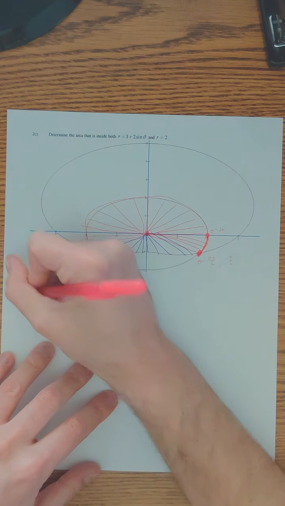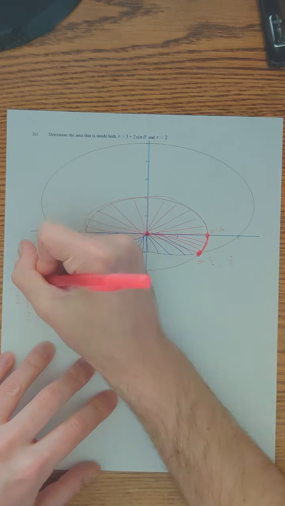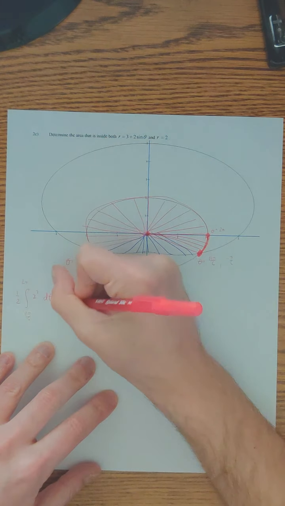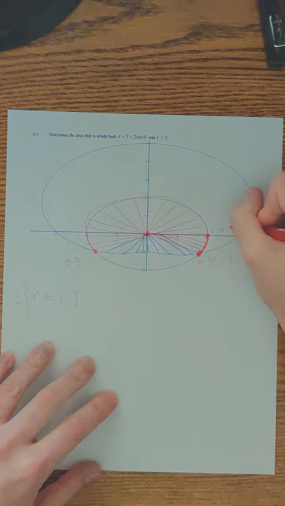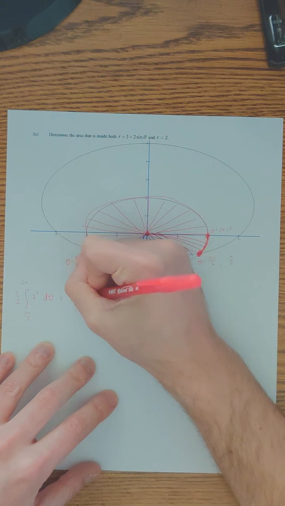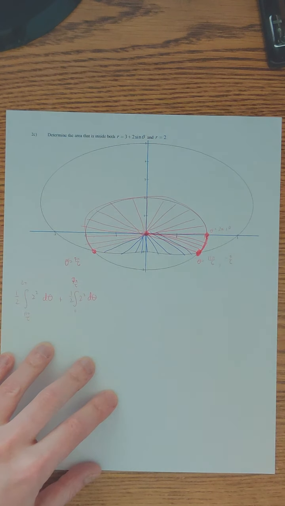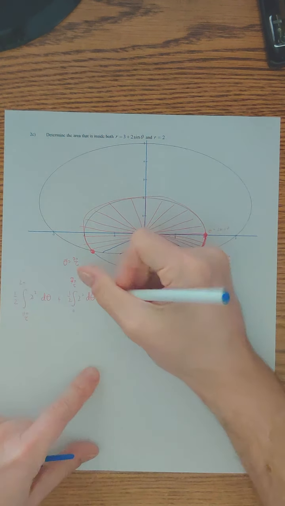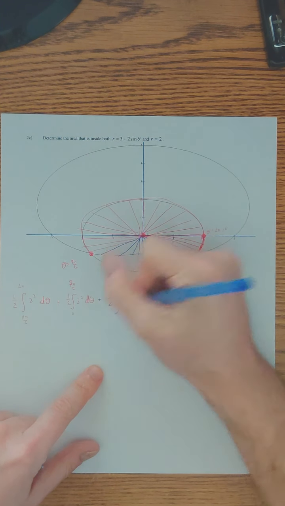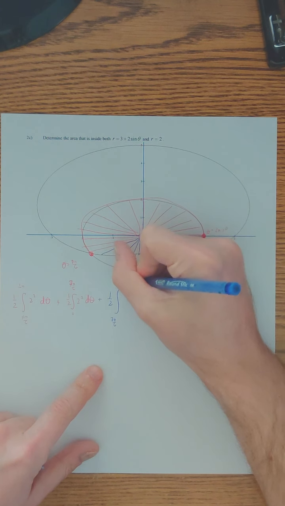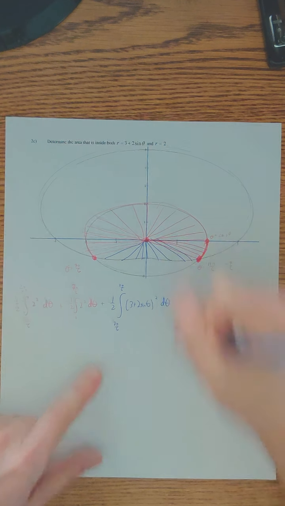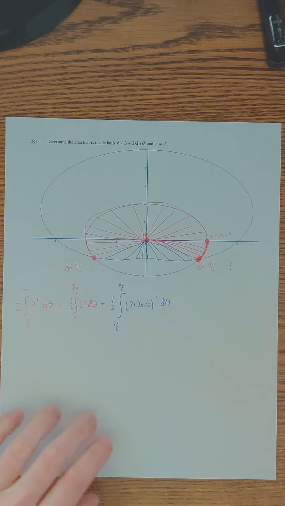So I will integrate from 11 pi over 6 to 2 pi of the radius squared, r squared. And then I will add to it, since now I'm also considering this as 0, the integral from 0 to 7 pi over 6 of the radius. And then deal with the blue part, the part inside the cardioid. This goes from 7 pi over 6 to 11 pi over 6 of (3 plus 2 sine theta) squared d theta. And that will give me the area.